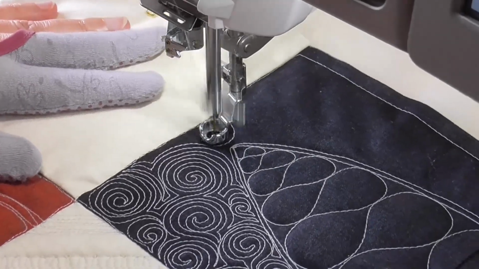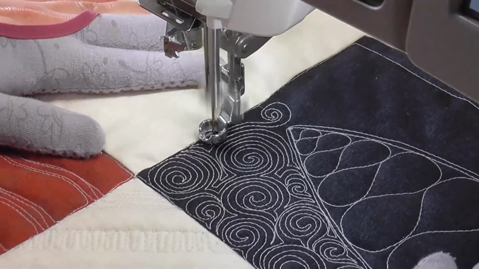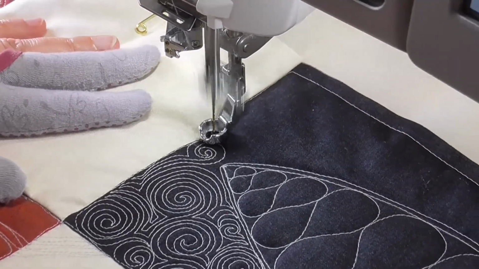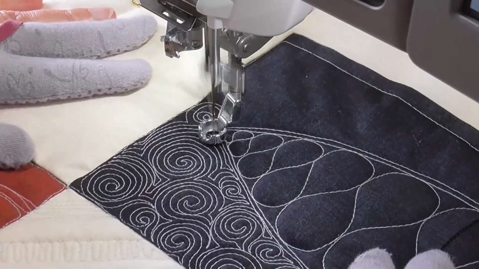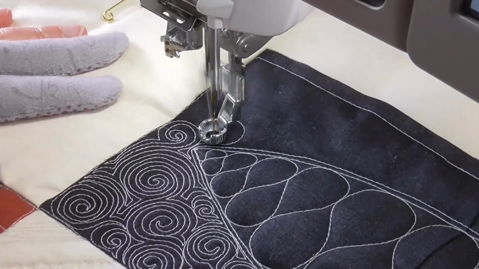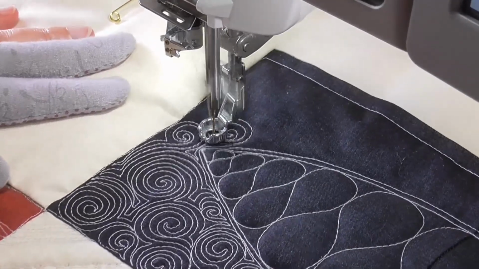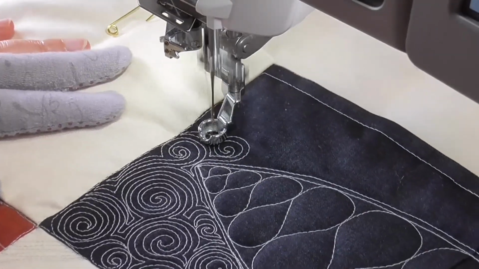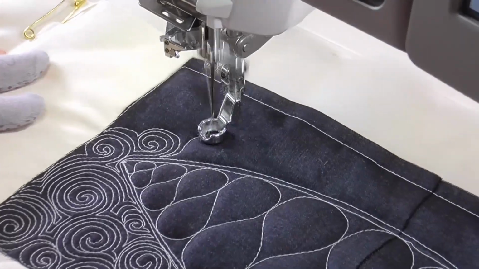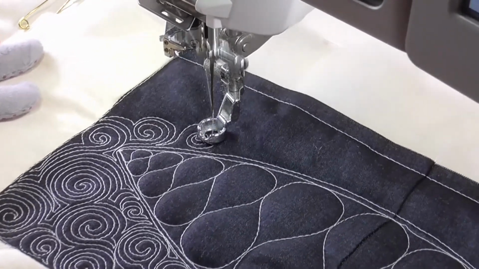So the bottom line here is, the bottom area is almost quilted, and I will go on, because I'm just repeating the swirls here, and I will fill the upper part the same way as the lower. And I will show you how the element looks when completed in a moment.